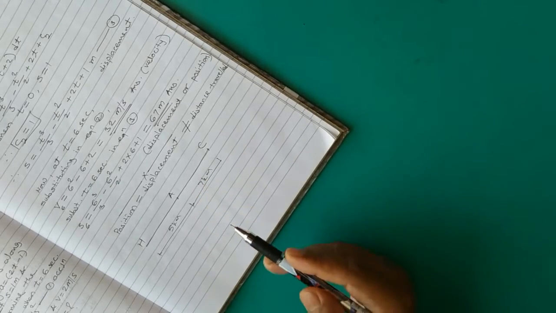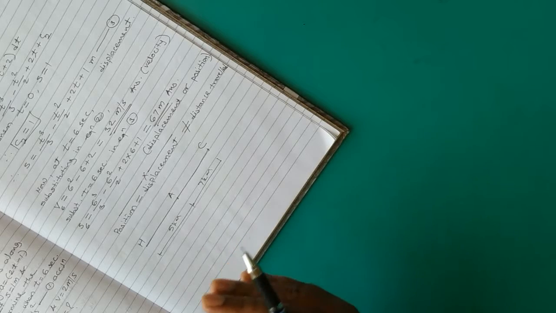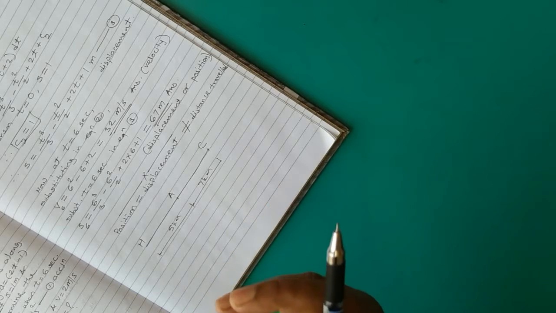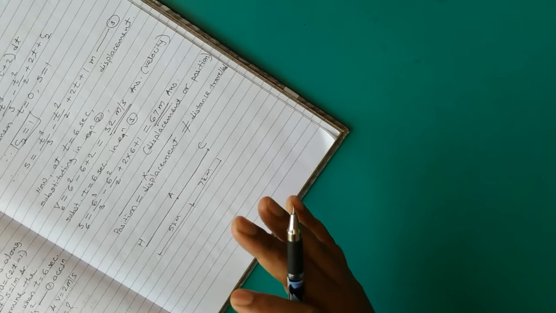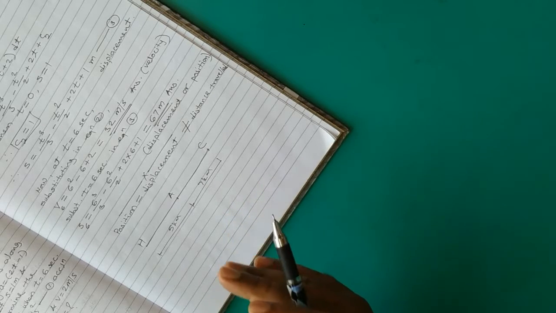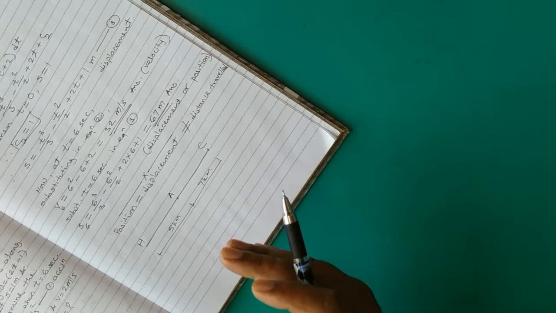There will always be a point of reference from where the motion of the particle is being monitored. So we are going to observe one point as a fixed point, or let's say origin, and from that point the position or the displacement of the particle will be decided.